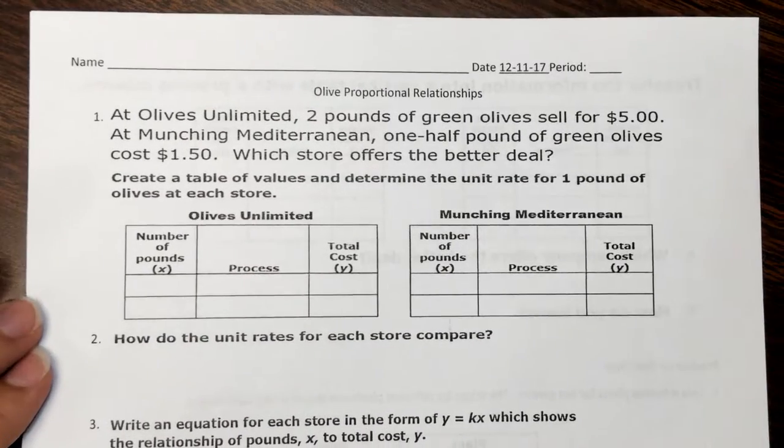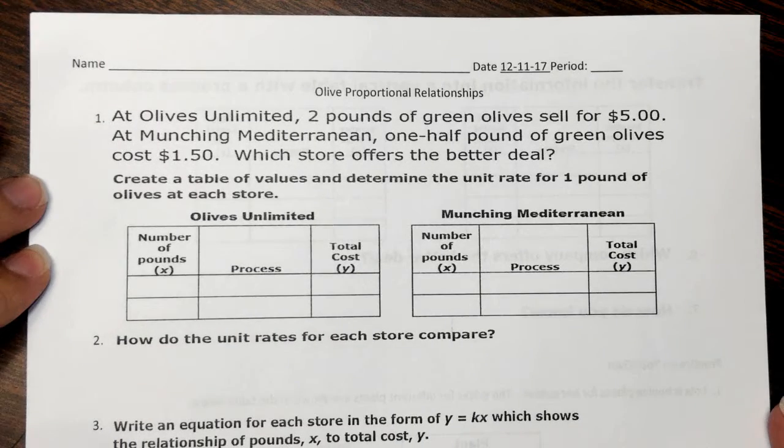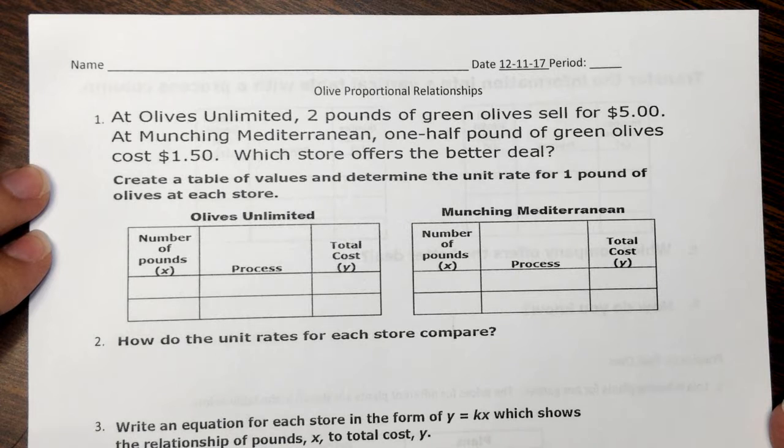So when you walked in today, you picked up this paper. We're going to be filling it in together. All right, let's get started. Number one, it says, at Olives Unlimited, 2 pounds of green olives sells for $5. At Munching Mediterranean, 1/2 pound of green olives costs $1.50. Which store offers the better deal?